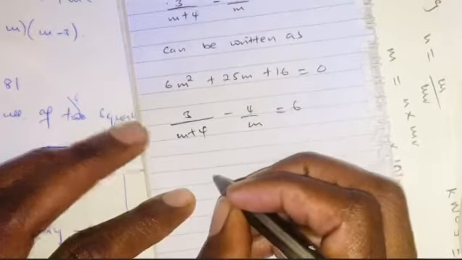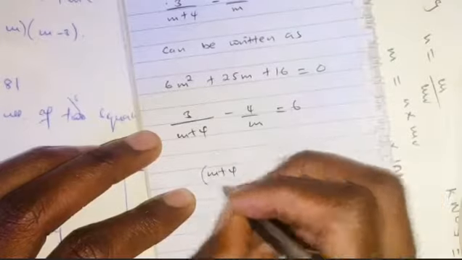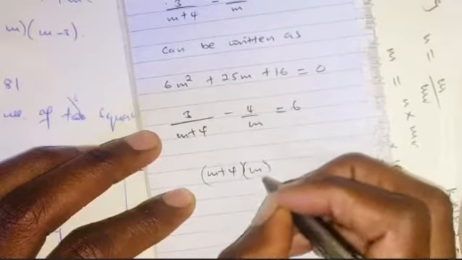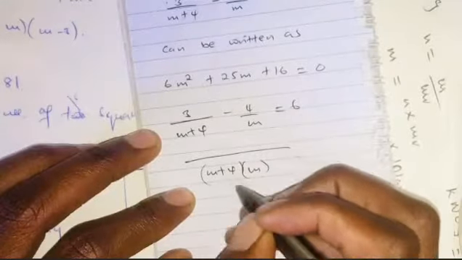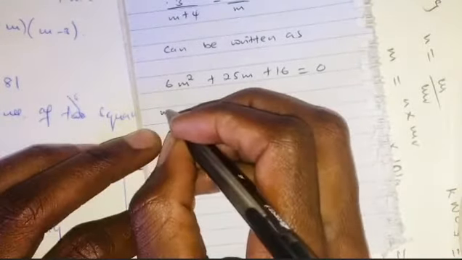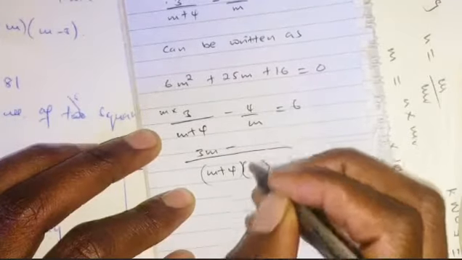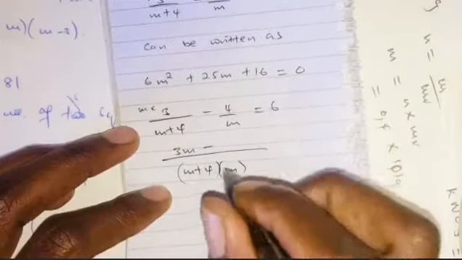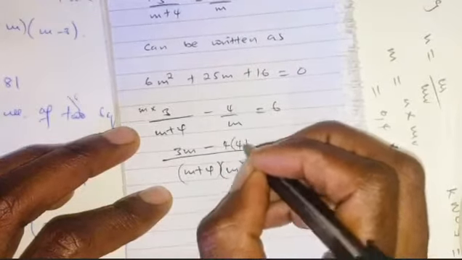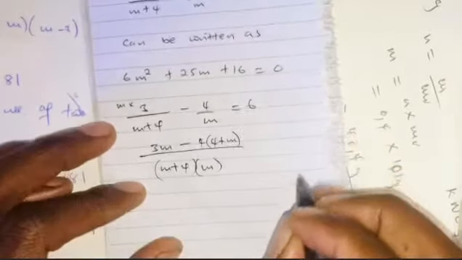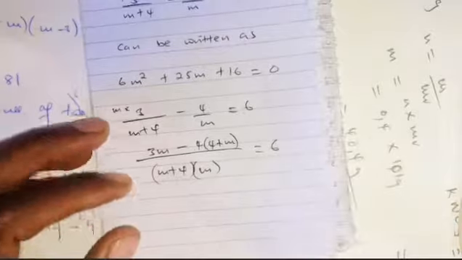It's simply the product of the two, that's m plus 4 and m outside of the brackets. We say m plus 4 into this one, we get m multiplied by 3, that's 3m, minus m into this one is equal to 4 plus m, that's 4 plus m. Then all this is equal to 6.